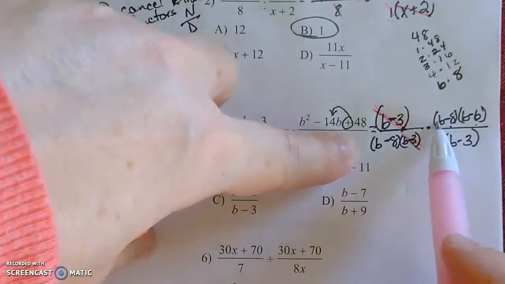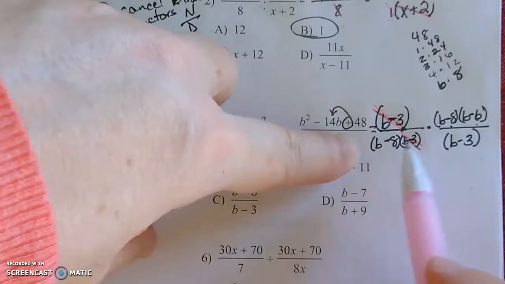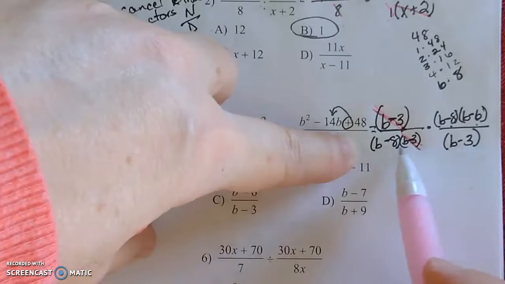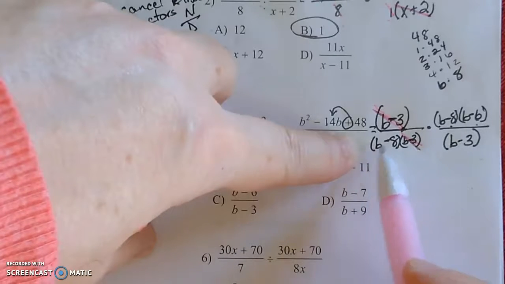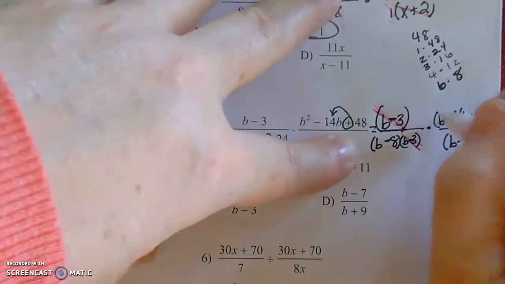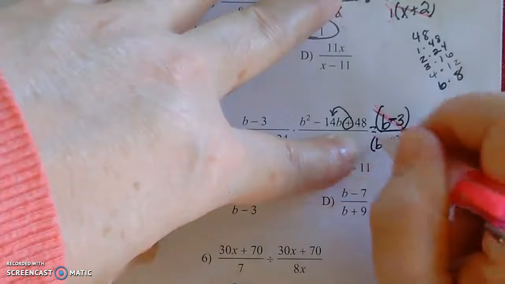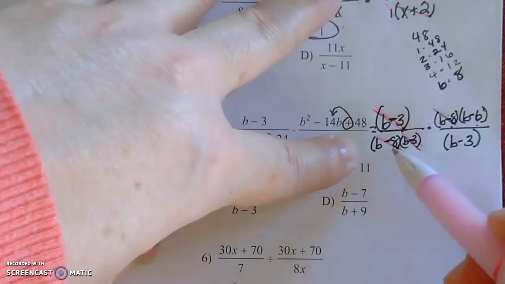Okay, b minus 8 in the top. Do you have a b minus 8 anywhere in the bottom? Why, yes we do. B minus 8 and a b minus 8. They don't have to be directly below one another, as long as it shows up once in the top, once in the bottom.